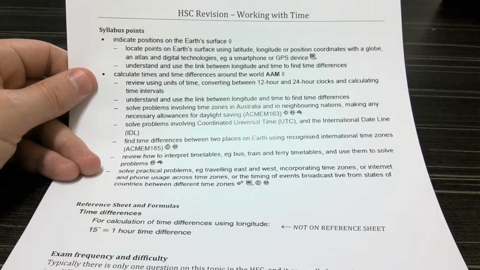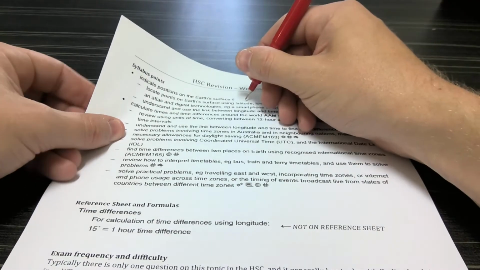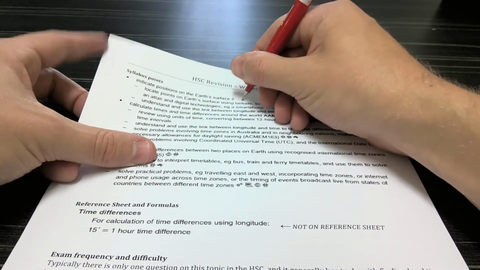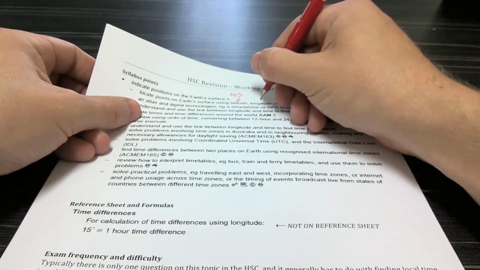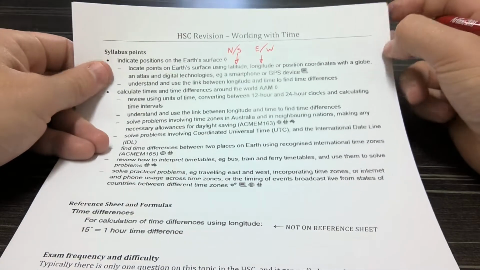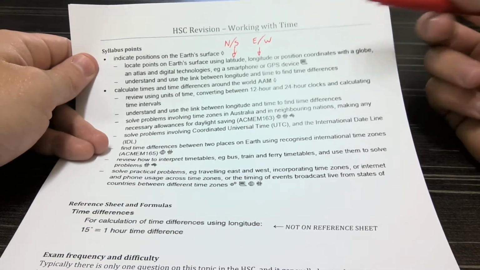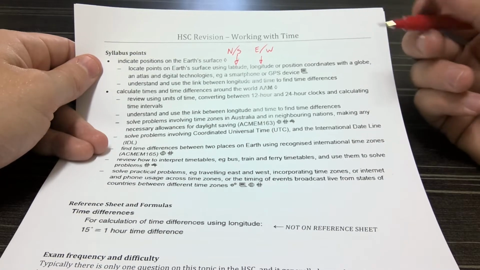So we first need to indicate the positions on the Earth's surface, specifically looking at latitude and longitude. Latitude is north-south, and longitude is east-west. And then we have coordinates, so you have something north or south and then something east or west.